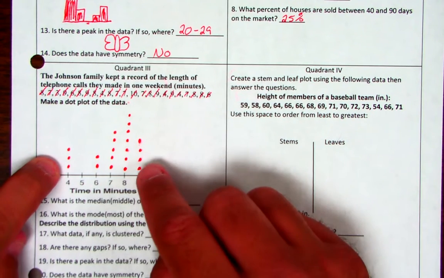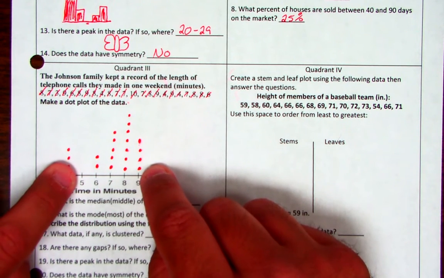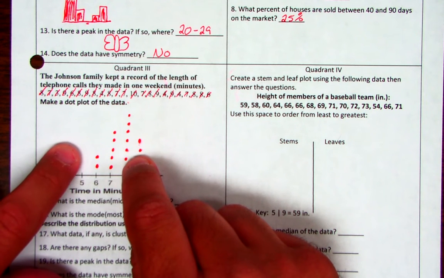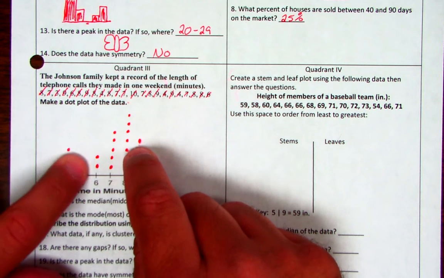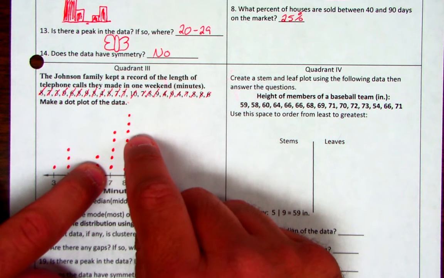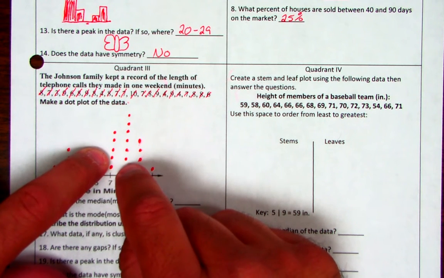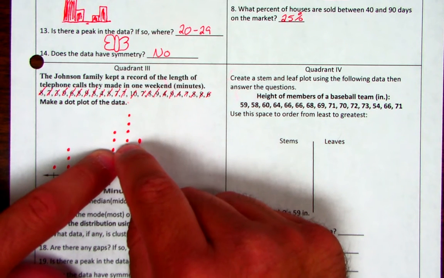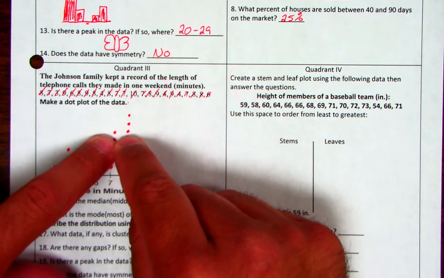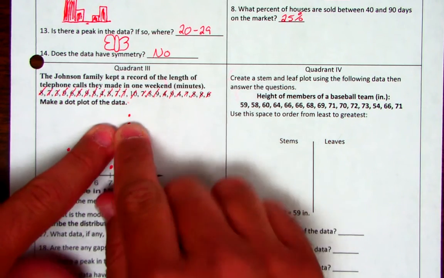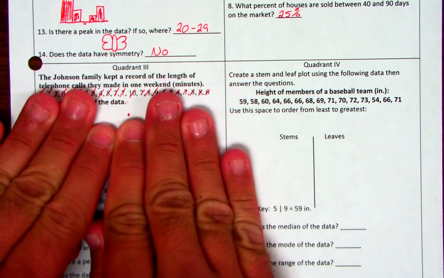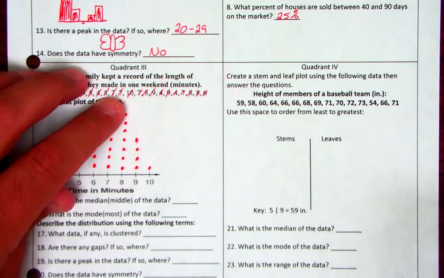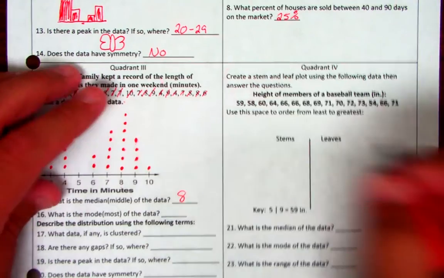One off the front, one off the back, and so on, front, back, front, back. Oh, I have one dot left over, and it's this one right here, and it is at 8. So the middle of my data would be 8.